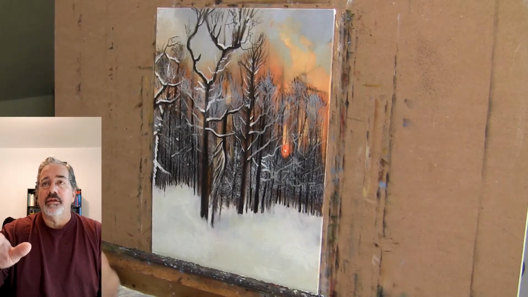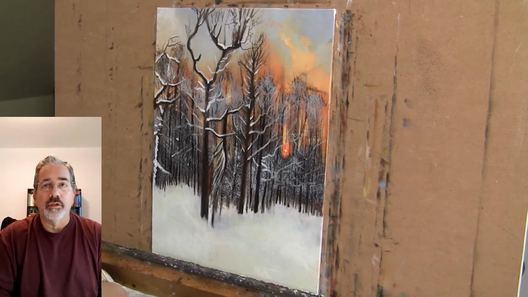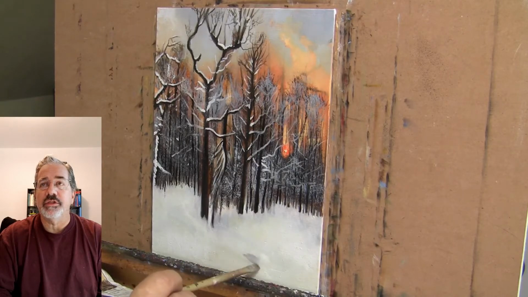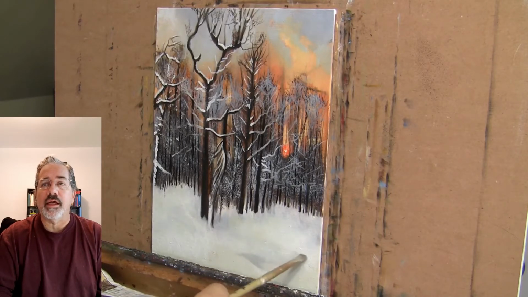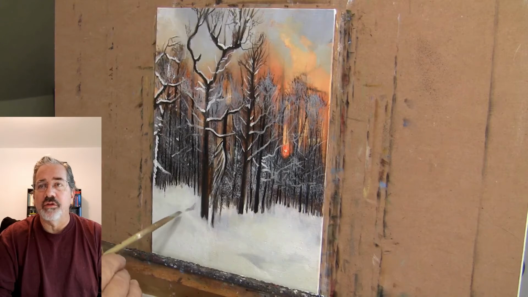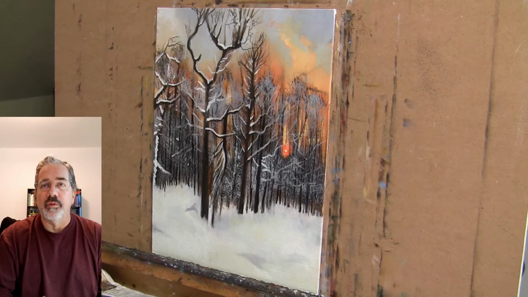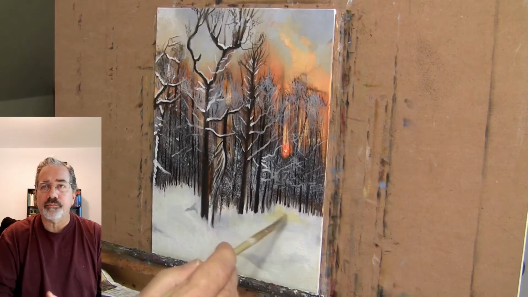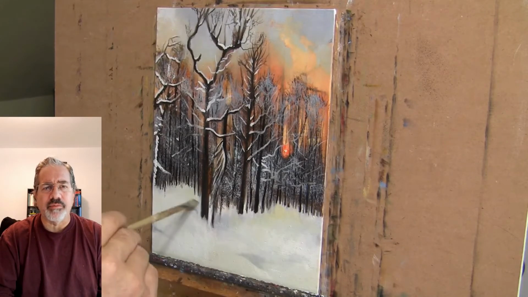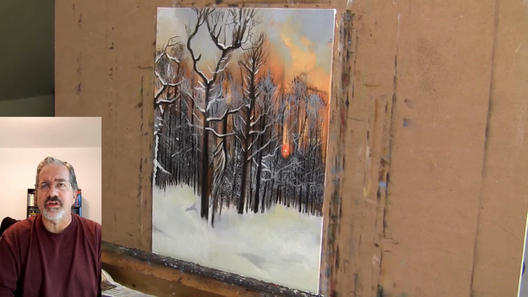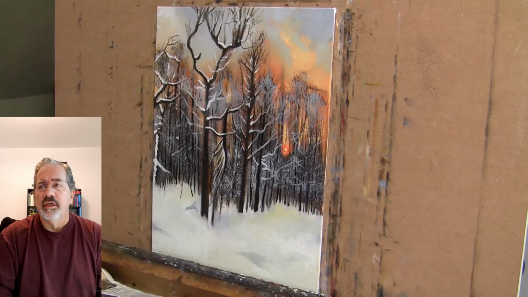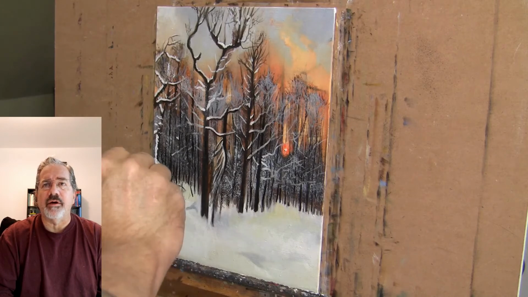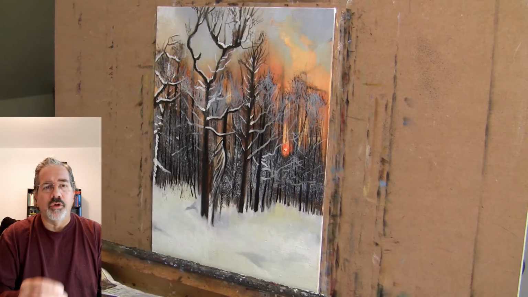So yeah, then I added a lot more snow onto the branches, and then I went back into the snow in the foreground to give it a little bit more personality, if you will. I added some stumps sticking out of the snow, some little branches and stuff. I thickened up the forest at the forefront a little bit, and I'm very happy with the way this came out. So I hope you enjoyed watching this.